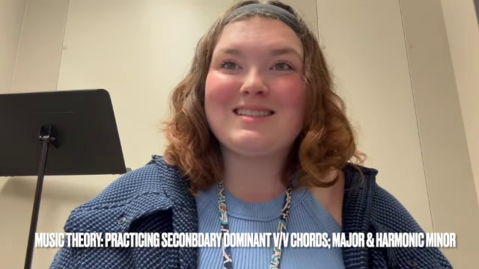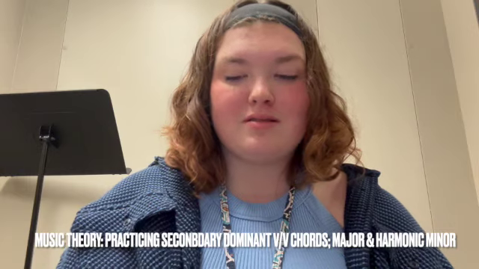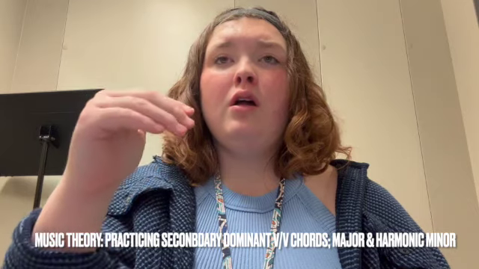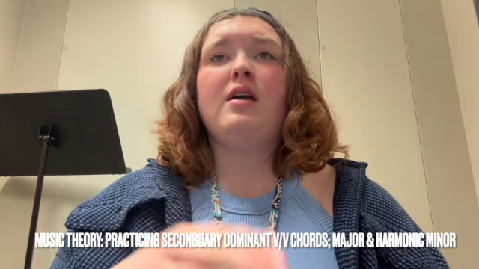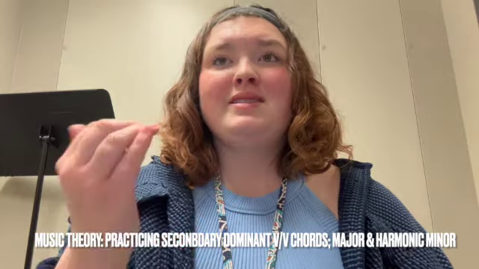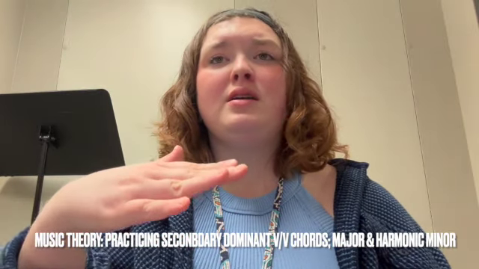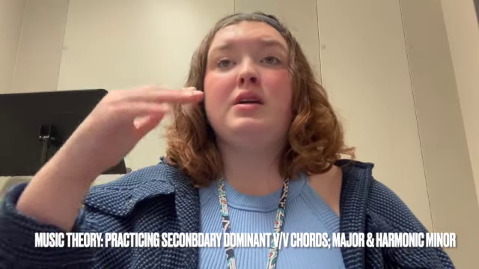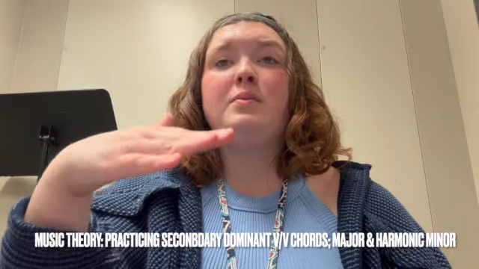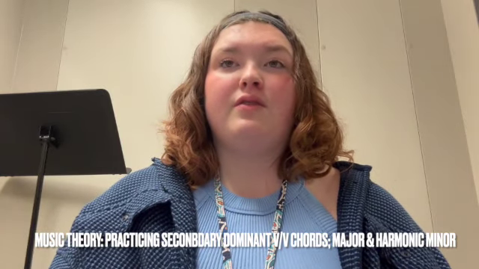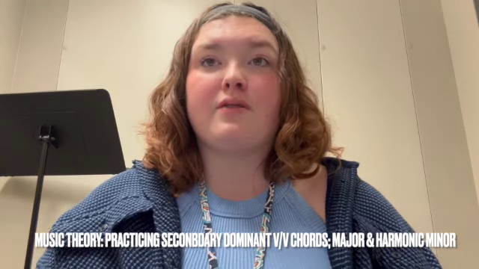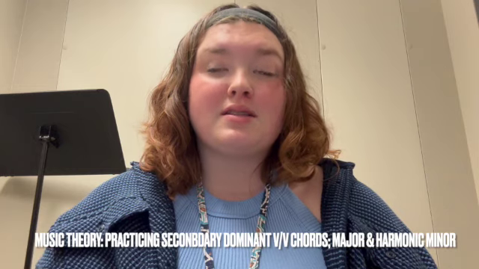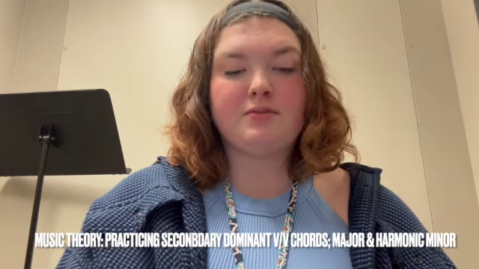I'm going to try this, and we're going to see where it goes. So here's our first chord. Re, fa, la, fa, re, mi, si, ti, si, mi, re, fa, la, fa, re, mi, si, ti, si, mi. That is the 5 of 2, and that's because the 5 chord of A minor is E major, and then the 2 chord of E major is F sharp, A, and C sharp. On to the next one.